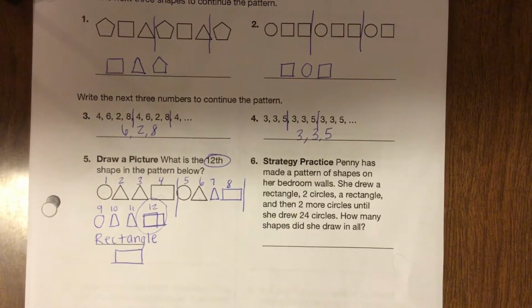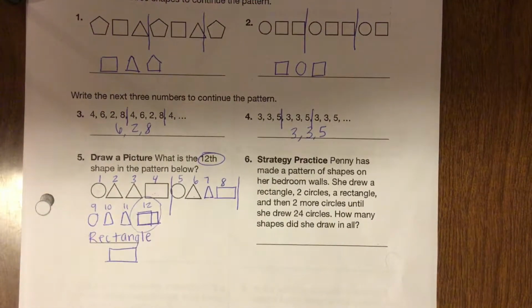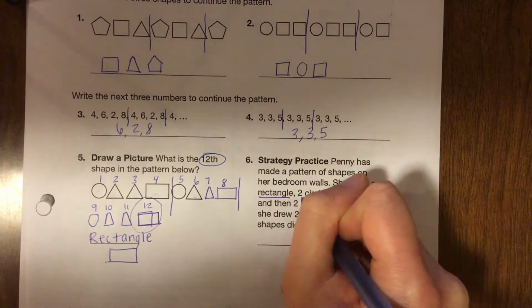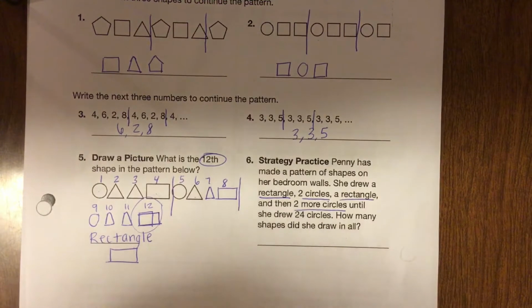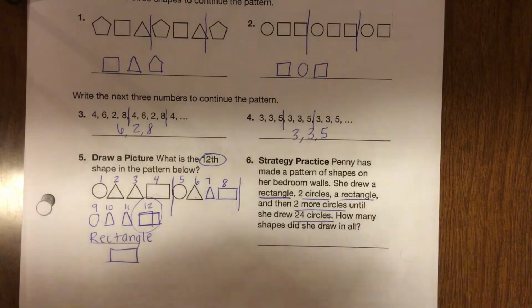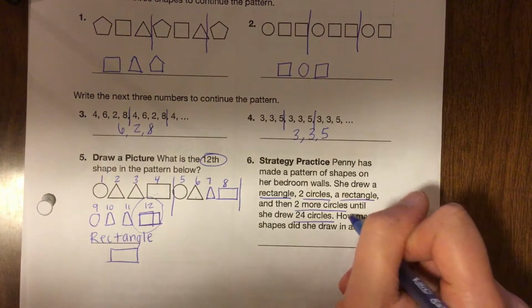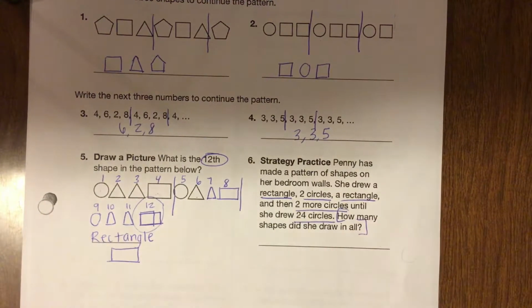All right, let's look at number 6, strategy practice. Penny has made a pattern of shapes on her bedroom walls. She drew a rectangle, 2 circles, a rectangle, then 2 more circles, until she drew 24 circles. We want to know how many shapes did she draw in all.